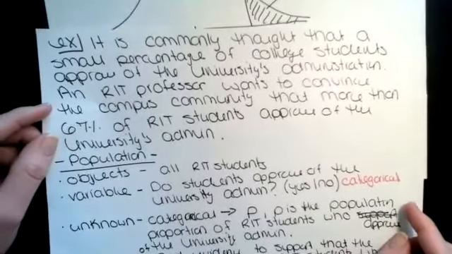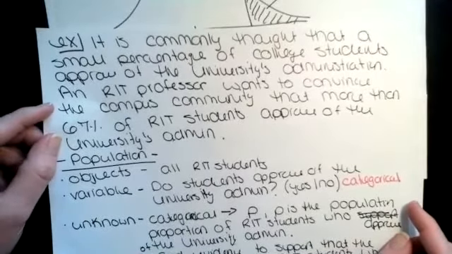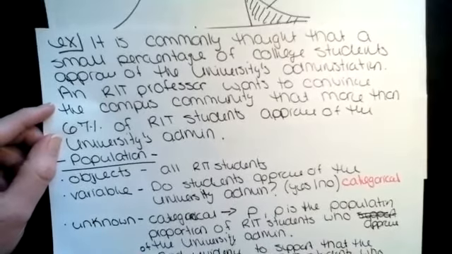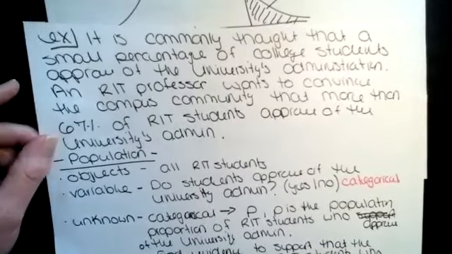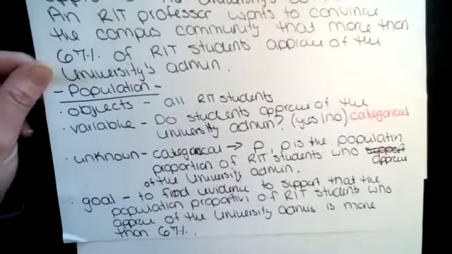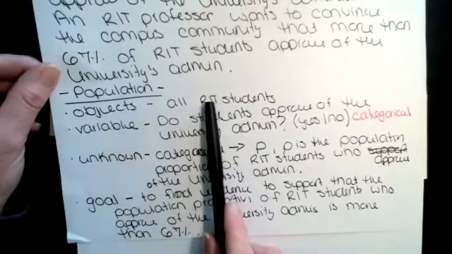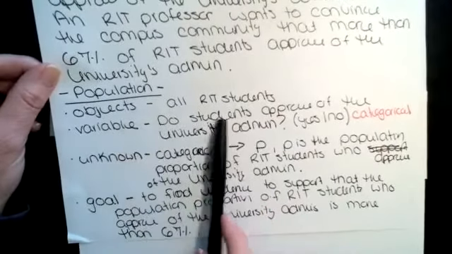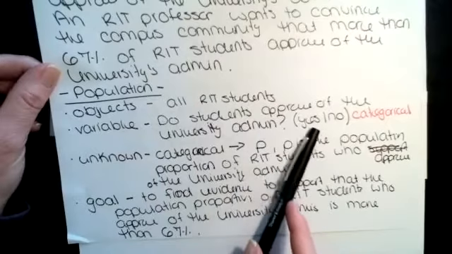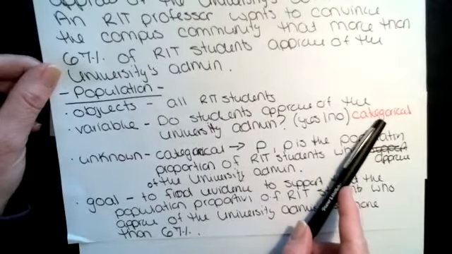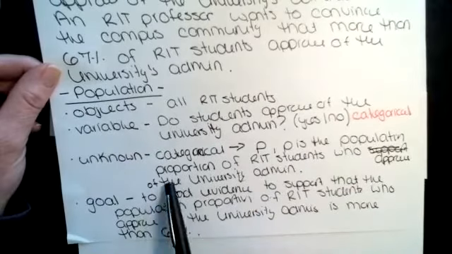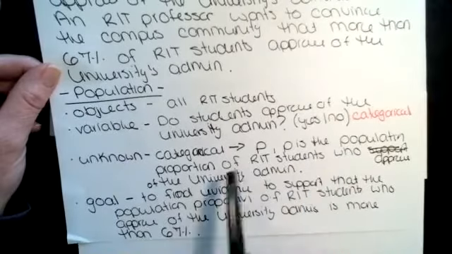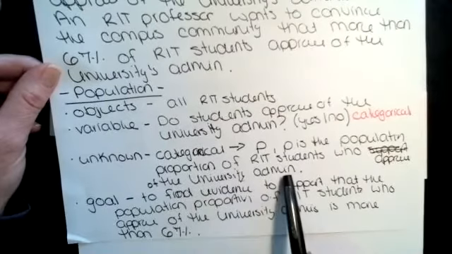So it just says it's commonly thought that a small percentage of college students approve of the university's admin. An RIT professor wants to convince the campus community that it's more than 67%. Okay, and we went on and we did our population steps. So our objects for all RIT students. The variable is, do they approve of the university admin? It's a yes or no, so it's categorical. It's P we are studying. My unknown, P. P is the population proportion of RIT students who approve of the university's admin.